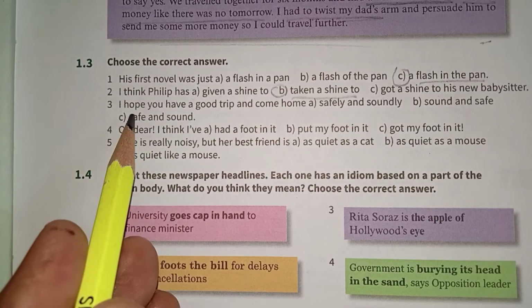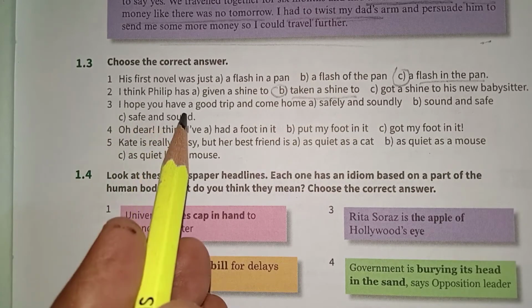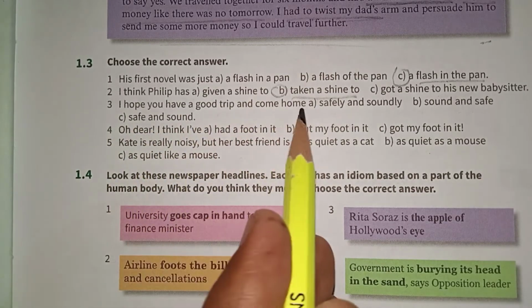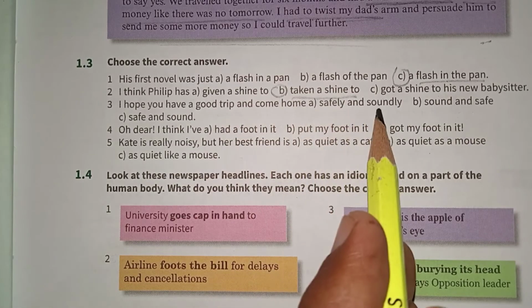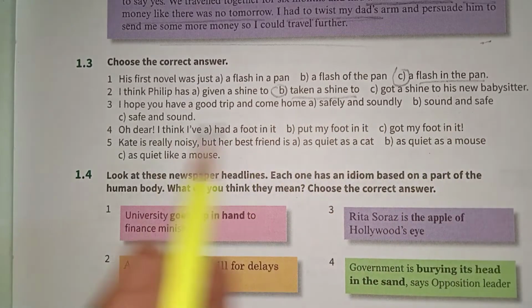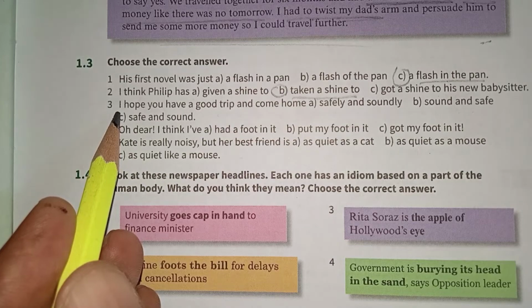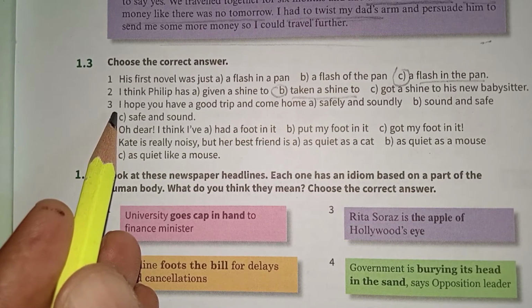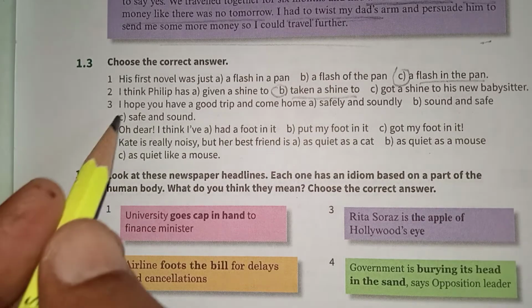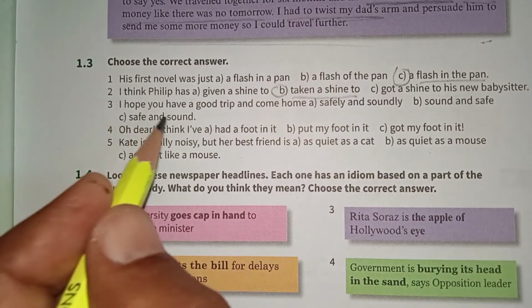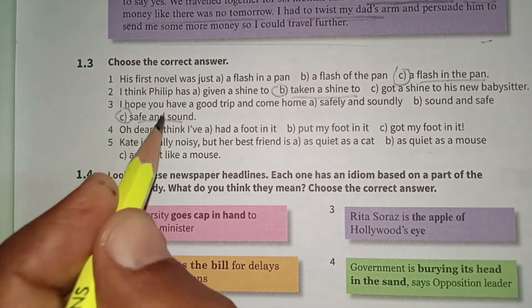Number 3: I hope you have a good trip and come home safe and sound. Safe and sound is right. Okay, so this is the correct example here. We cannot say sound and safe, we say safe and sound here.